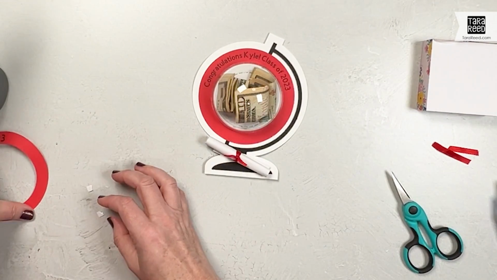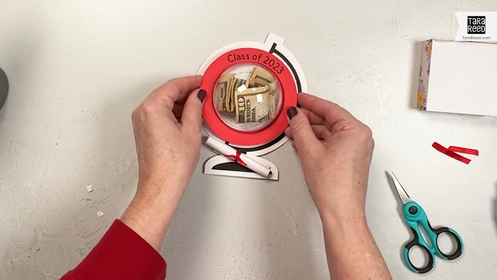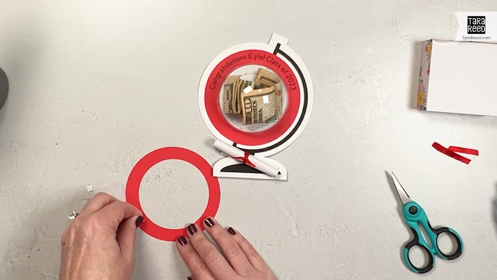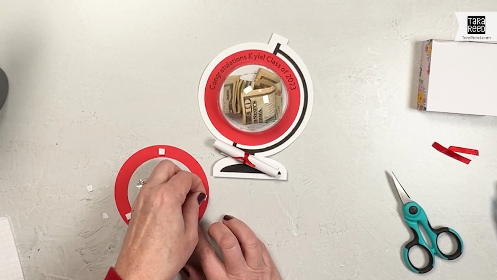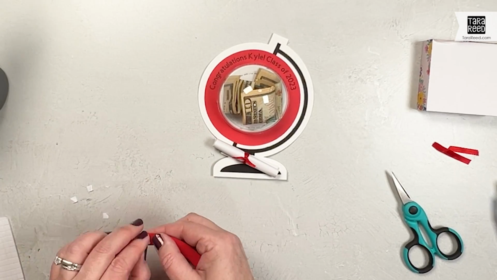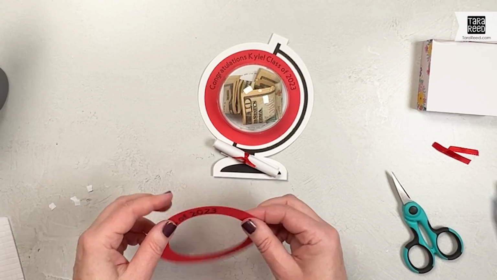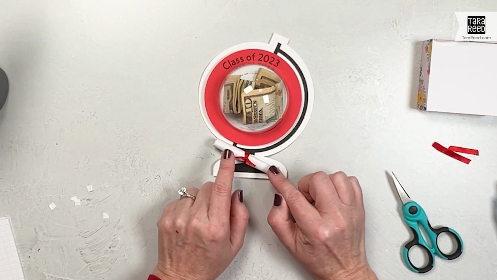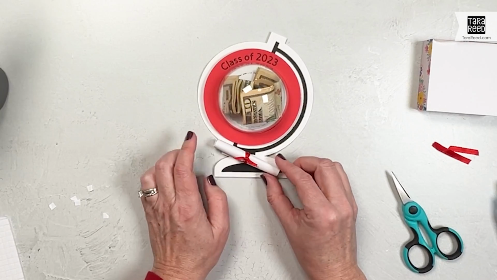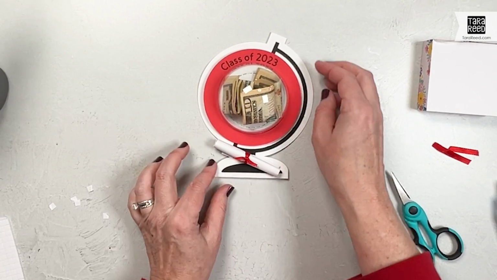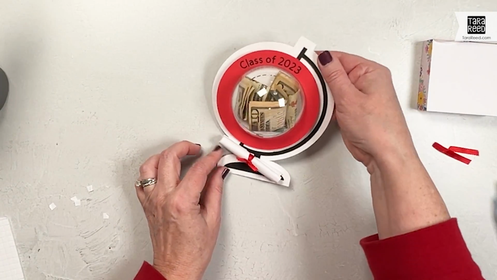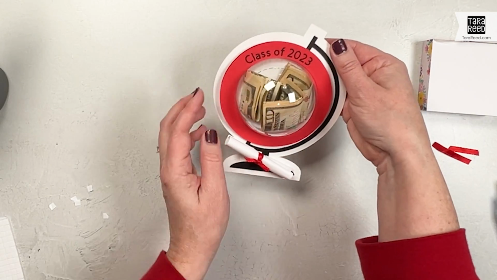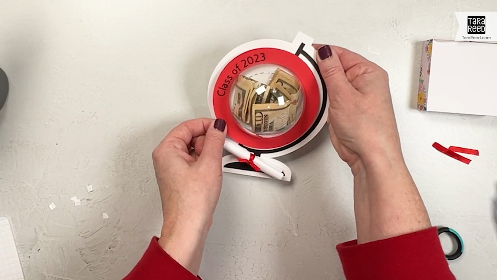Now let me show you what it'll look like with the foam dots. So we're going to put the foam dots on the back. You can put as many as you want, but really 3 or 4 is going to do the trick. We're just going to place that down. And so now we have a little dimension with the rolled up diploma and having that popped up a little bit, and then this popped up a little bit too. So totally personal preference. You can turn that wherever you want.